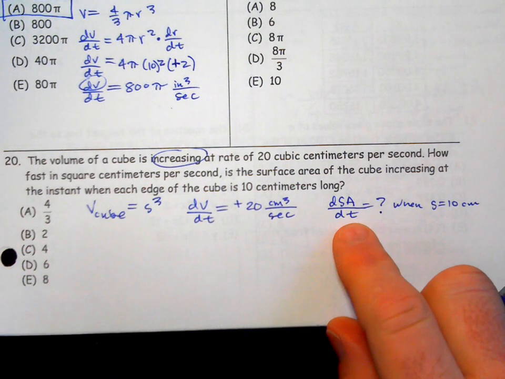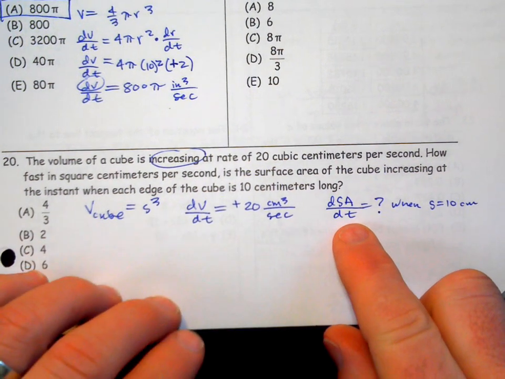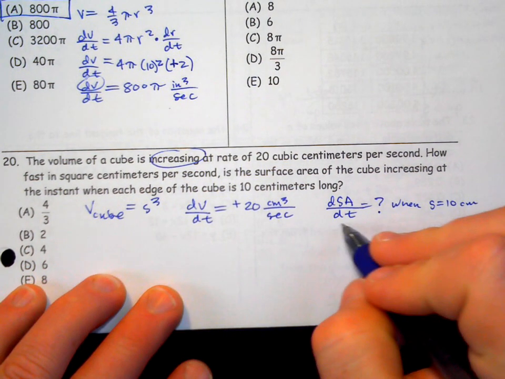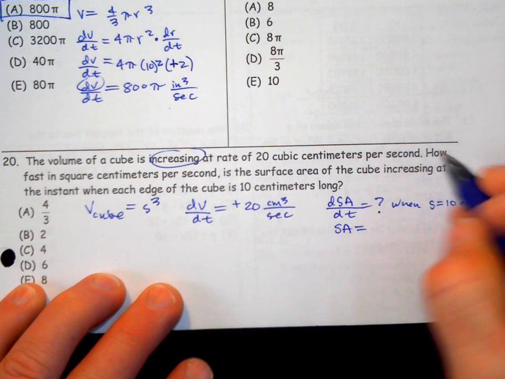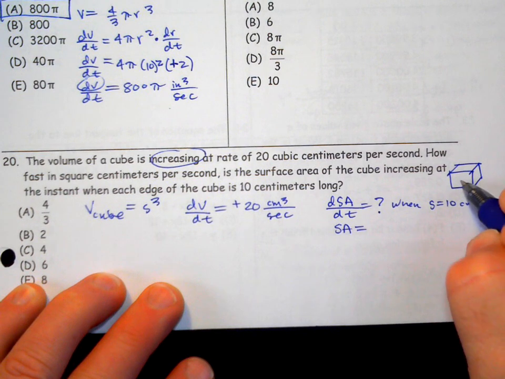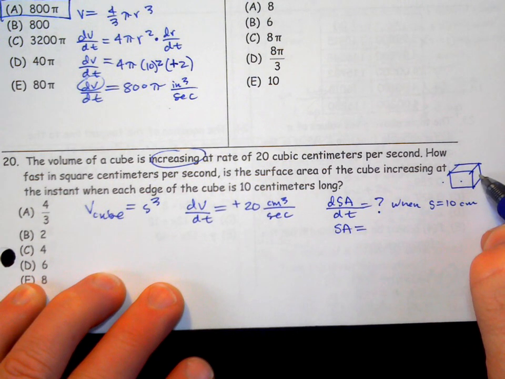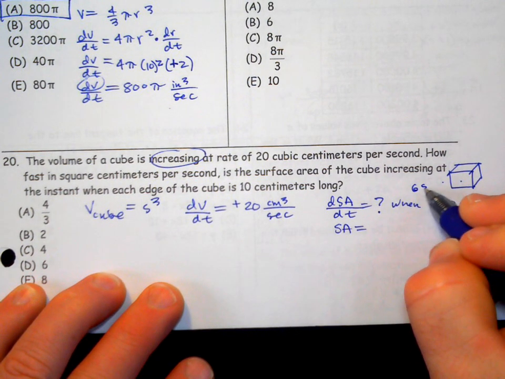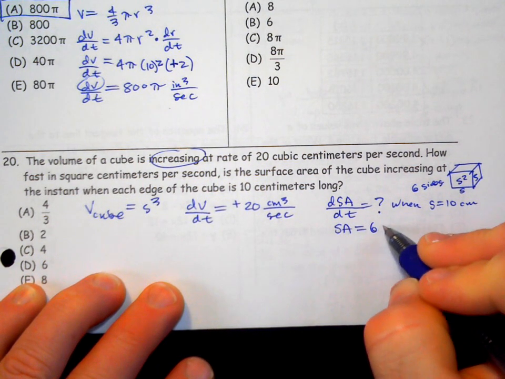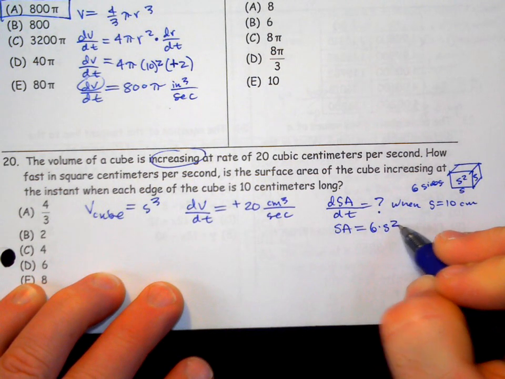Now, there isn't a direct equation involving volume and surface area. So what you probably need to realize, well, let's start with surface area. Surface area is, for a cube, you can draw a picture if you want. There are 1, 2, 3, 4, 5, 6 sides, right? And they each have an area of side squared. So the surface area is 6 times side squared.